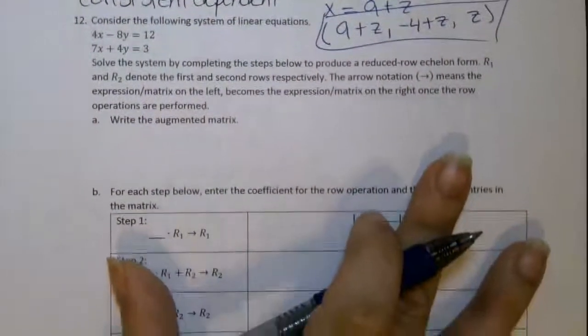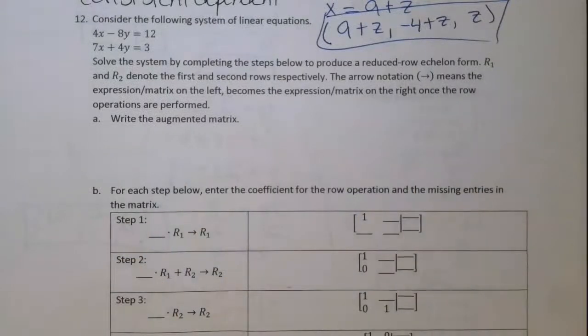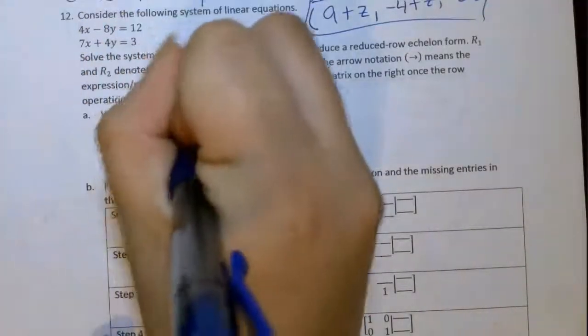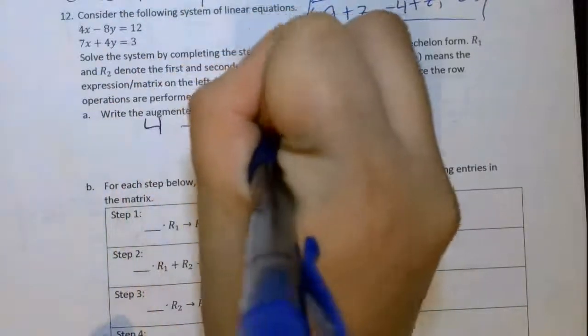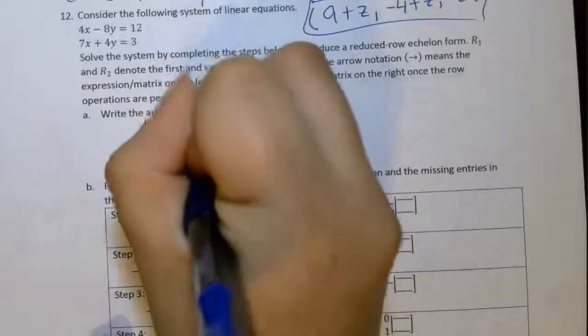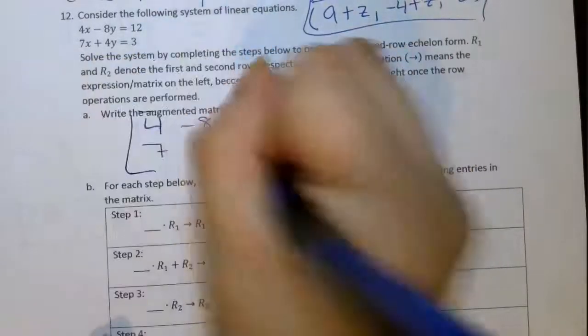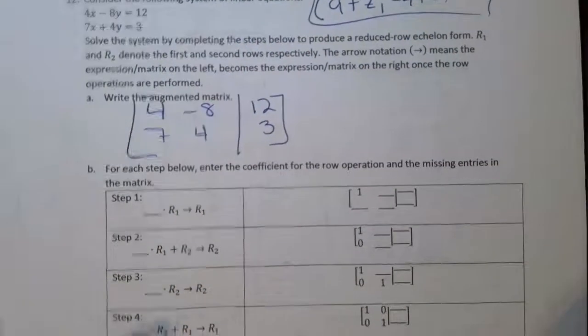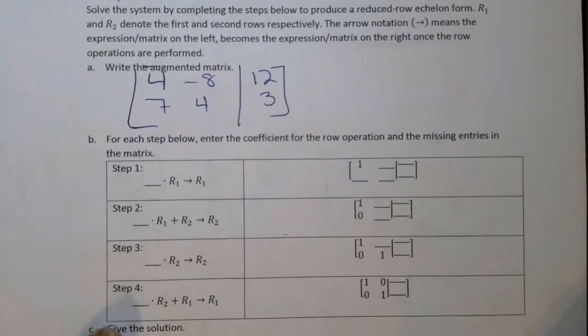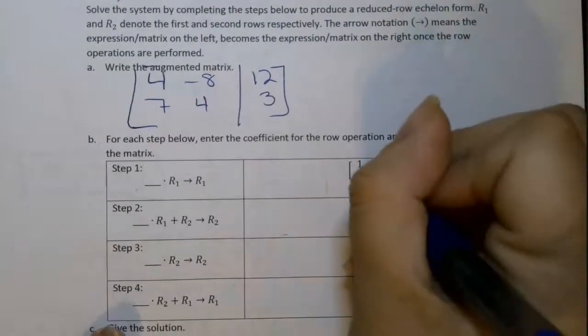Okay. Number 12 gives me the following system of linear equations. It wants me to follow the steps and write it, and then part A wants me to write the augmented matrix. So that is just writing the coefficients of the equation. Over here for part B, it wants me to solve it.